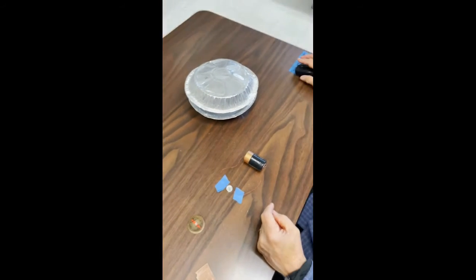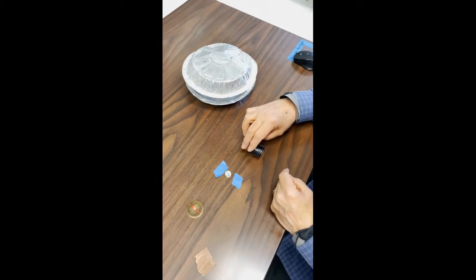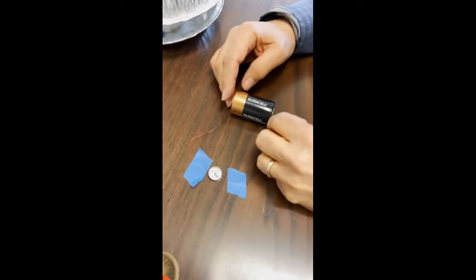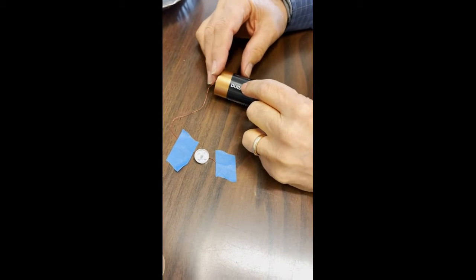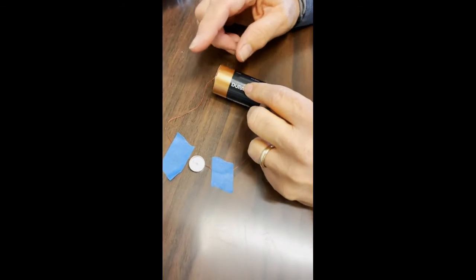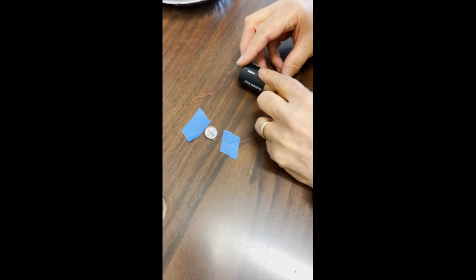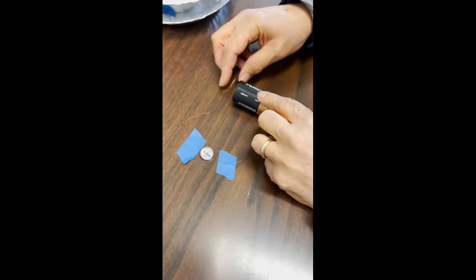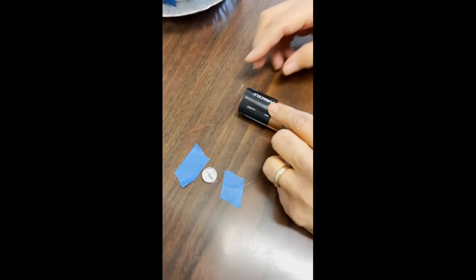What's the relation between the direction of the current and the direction of the magnetic field? Well, here we've got our original, and so it's on top. And if I turn it around, it'll be in the opposite direction.